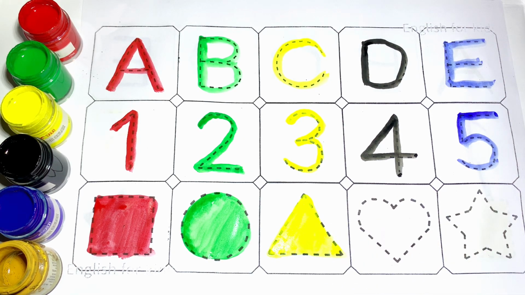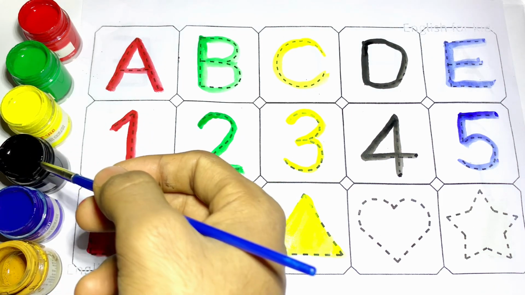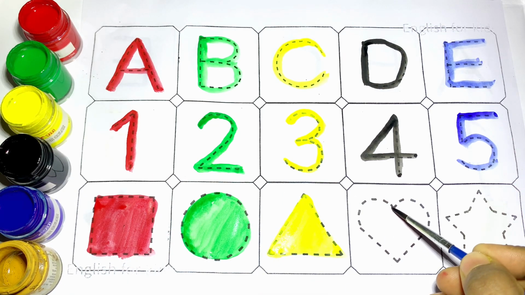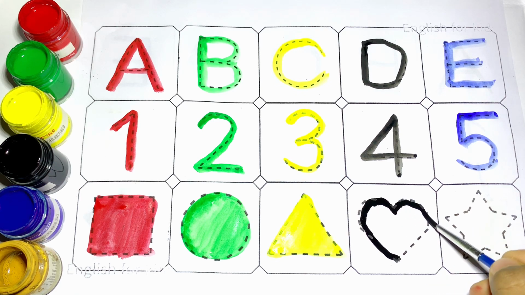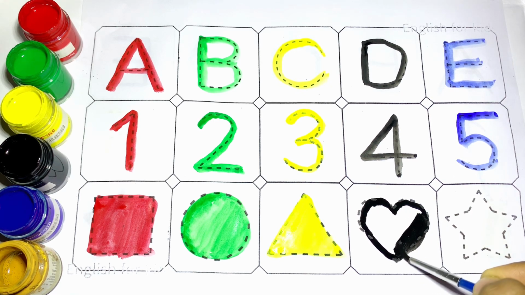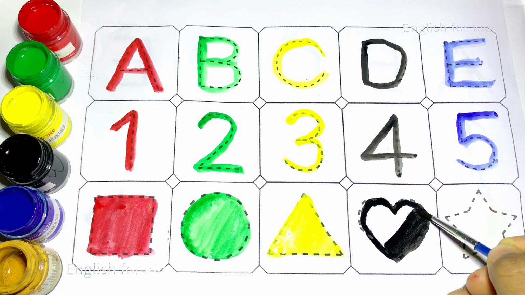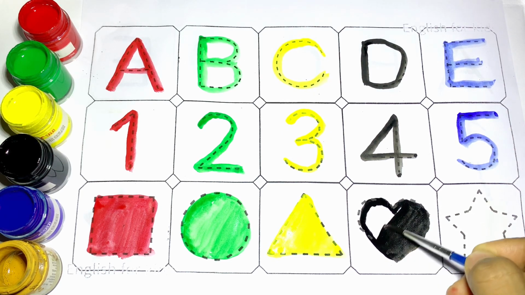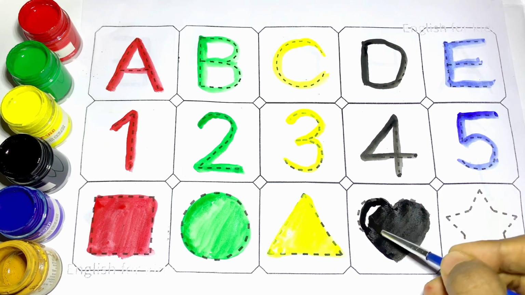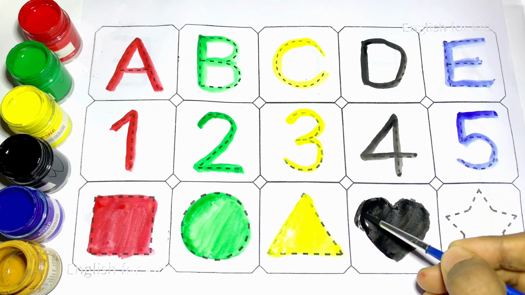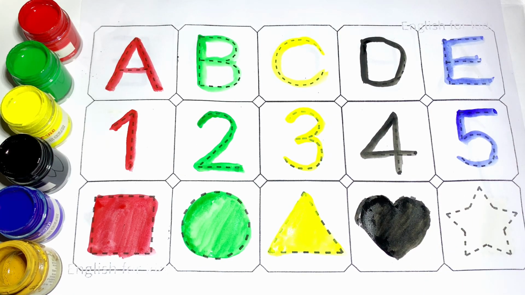Kids, now draw heart, the shape of heart, and use black color. Kids, now draw star, the shape of star, and use blue color.